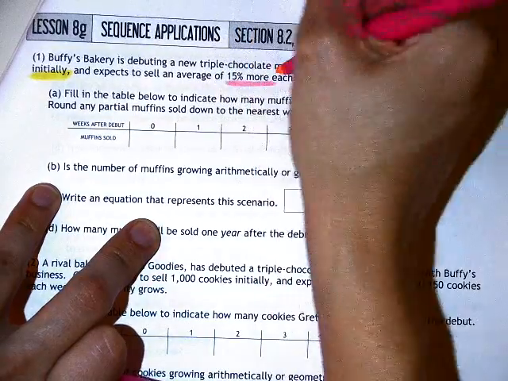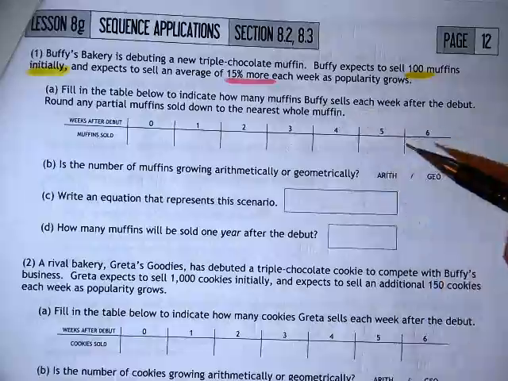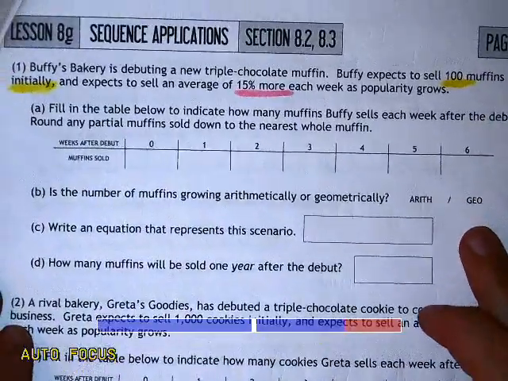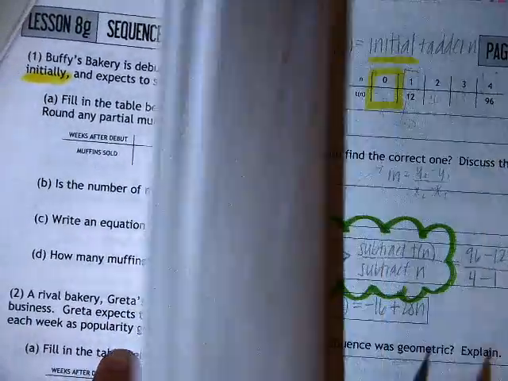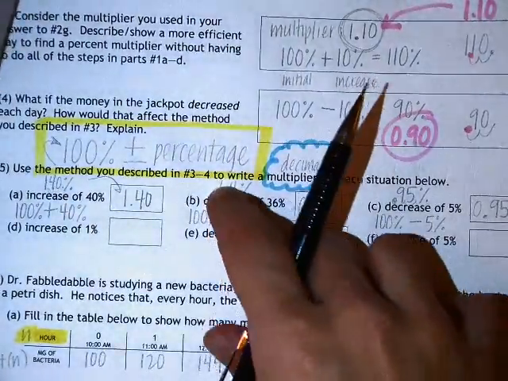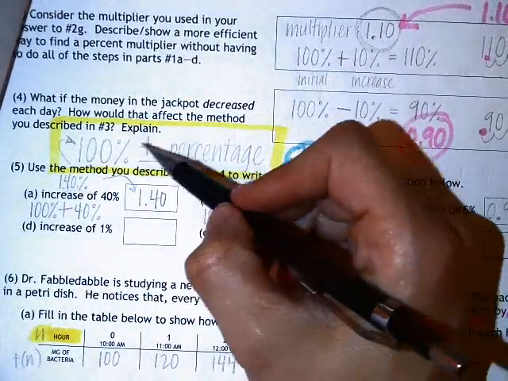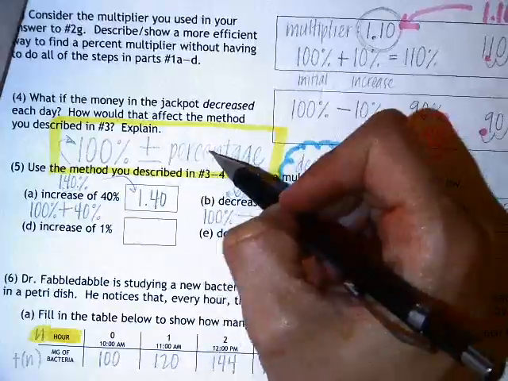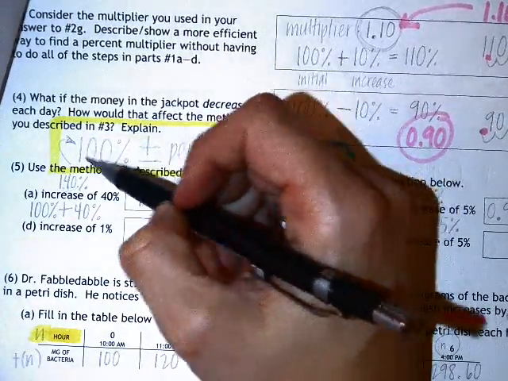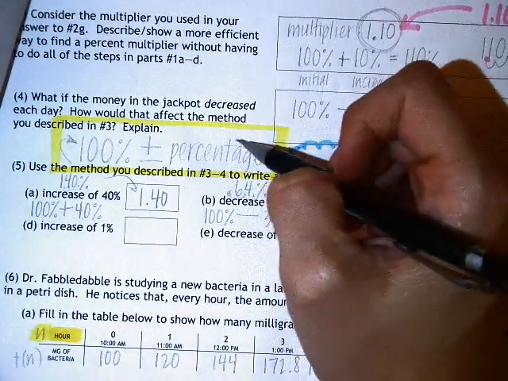So I'm going to highlight that phrase in a different color. 15% more. That means we're going to increase by 15%. Remember, we saw on page 10 and page 11 problems with words like increase and decrease. And specifically on page 11, we actually made a rule for ourselves that to figure out a percentage of increase or decrease, we take 100% of what we start with plus whatever percentage we're increasing by.